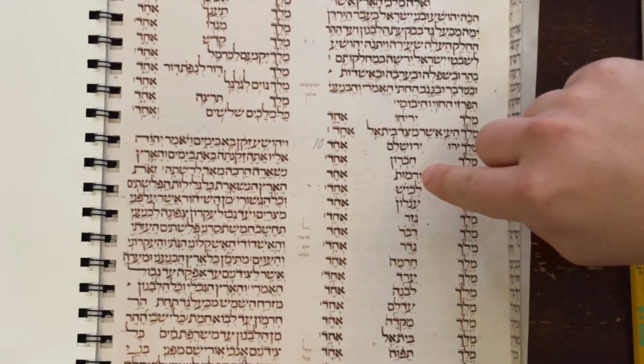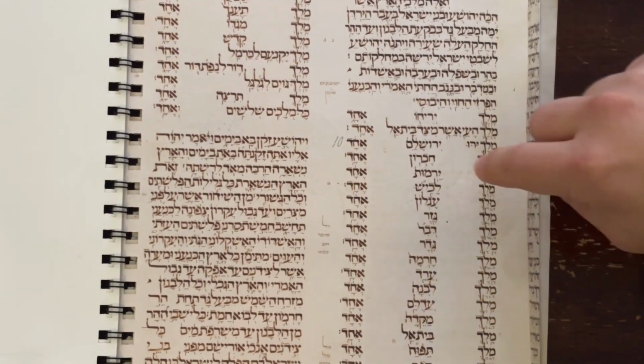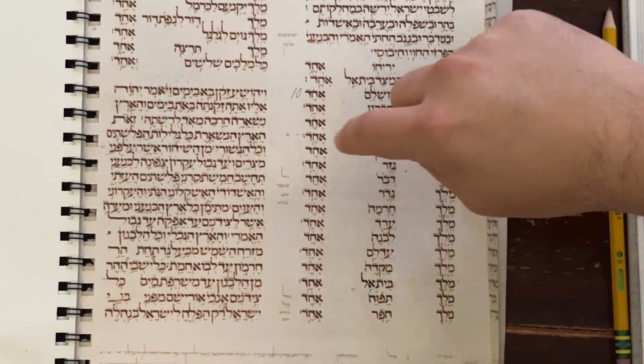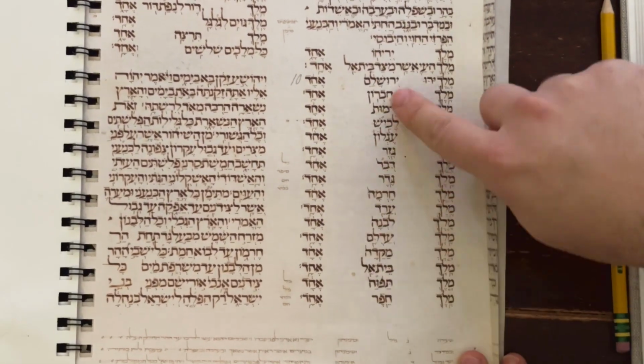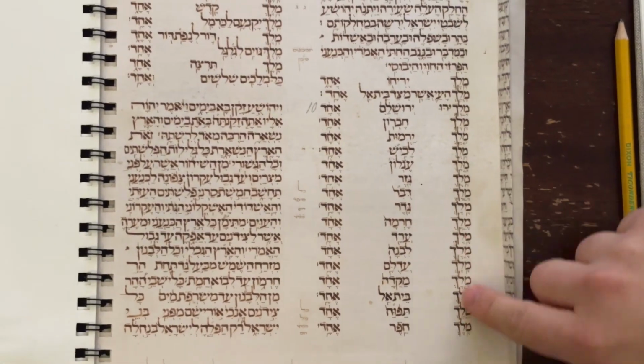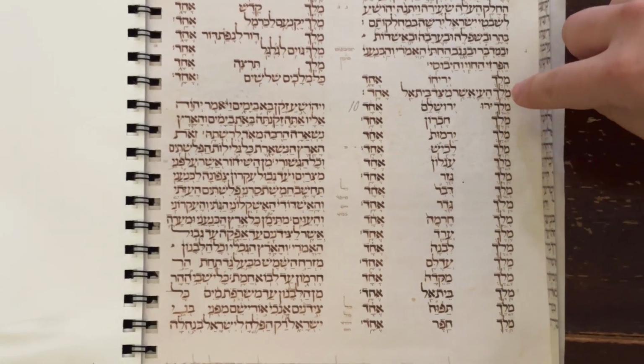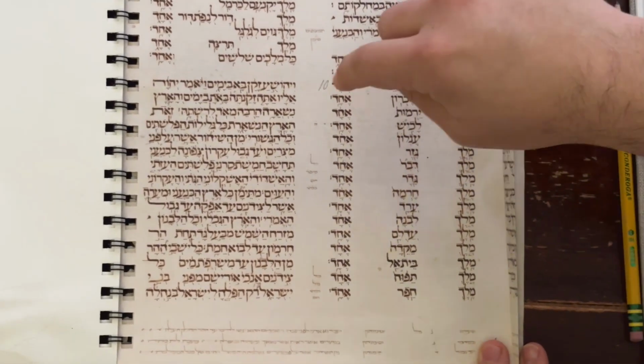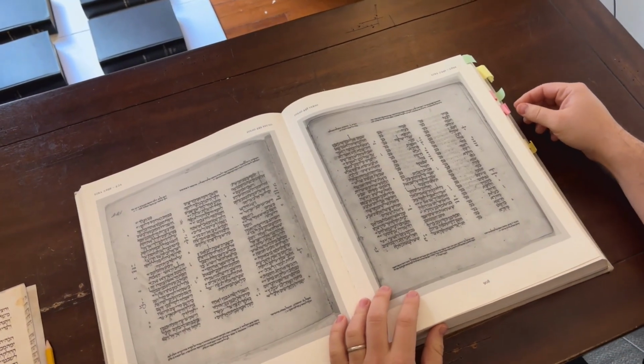Melech Yarmut echad, the king of Jarmuth, 1. Melech Lachish echad, the king of Lachish, 1. So even though this looks like 3 columns, it's actually 1 column. You need to read just like line 1, 1, 1, line 2, 2, 2, line 3, 3, 3. So these are your basic biblical texts.